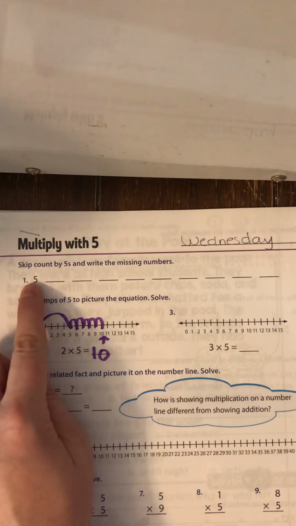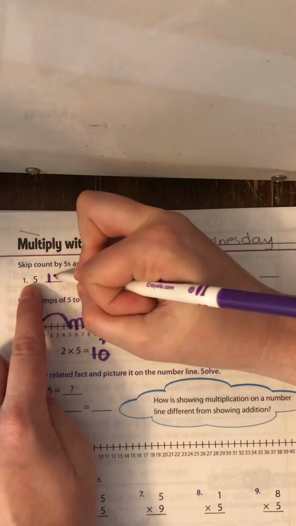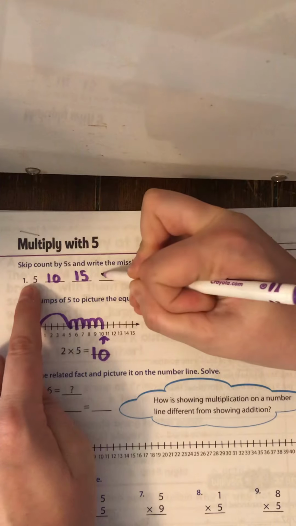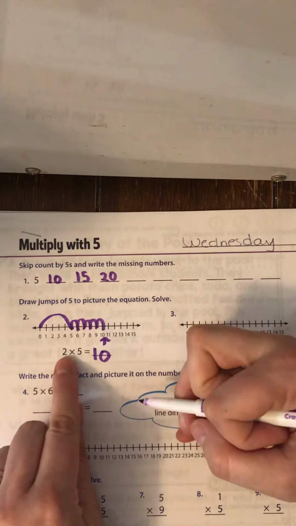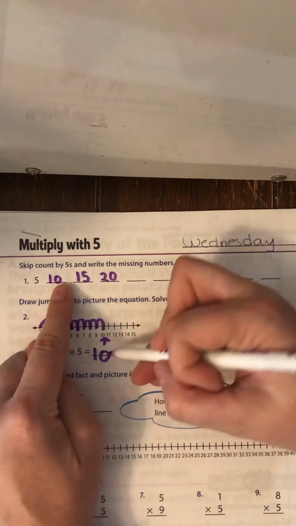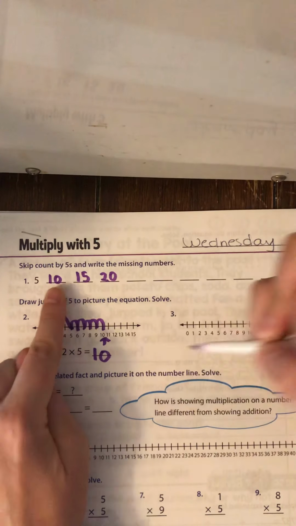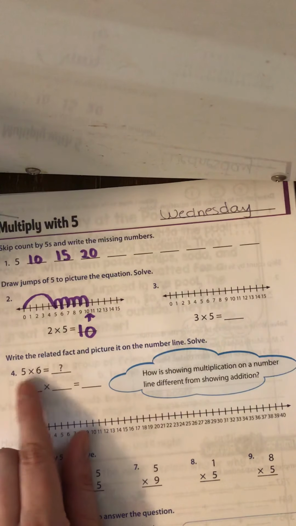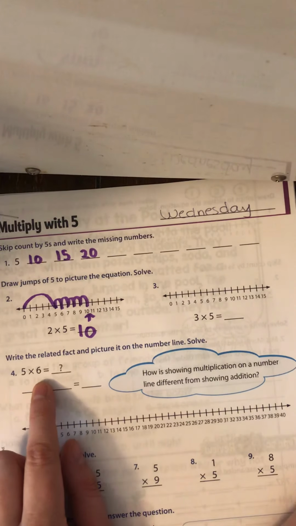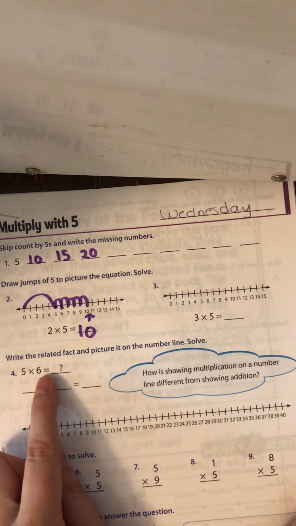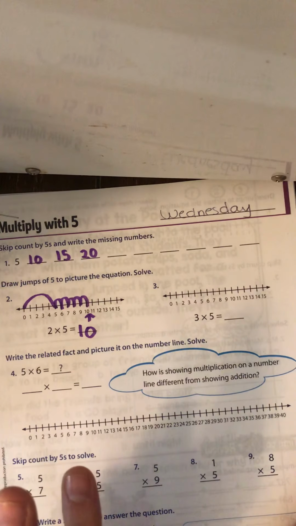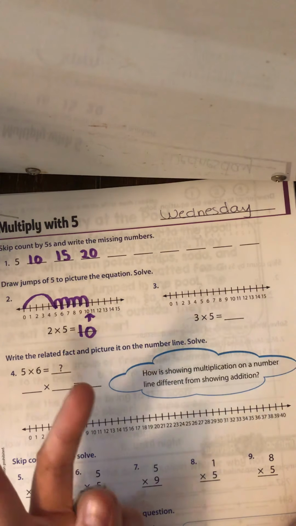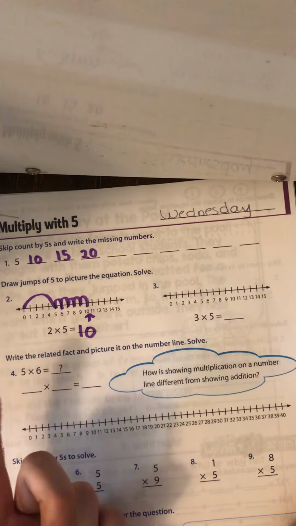If you would prefer, you can do the same thing up here. So you would have your skip count down, and you could do 2 hops, 5, 10, and see you'd get the same answer, okay? This one you're gonna write the related fact. Remember that that's the flip-flop of the fact. So instead of 5 times 6 for the factors here, you're gonna switch them, and you're gonna do 6 times 5, okay?